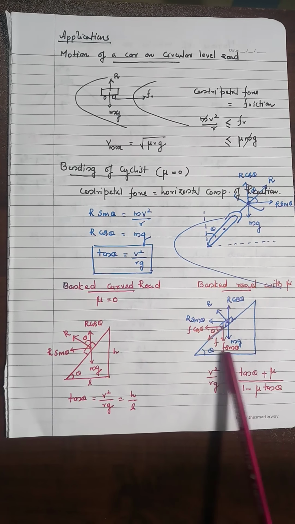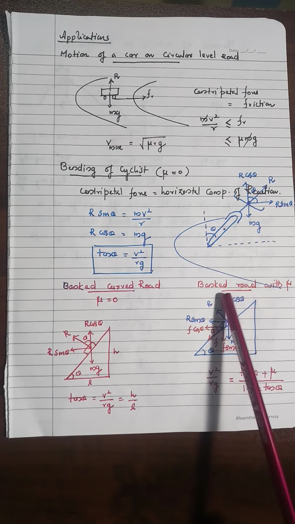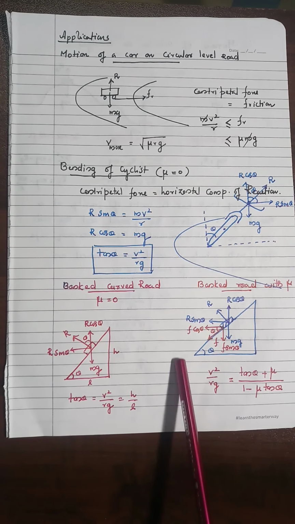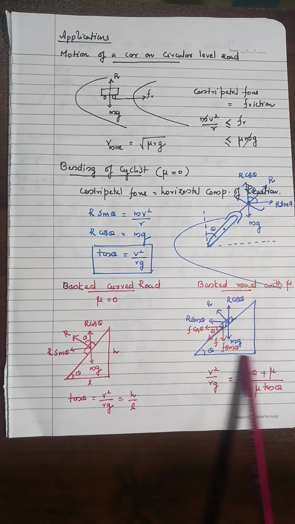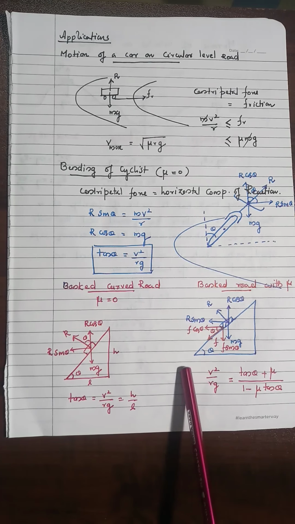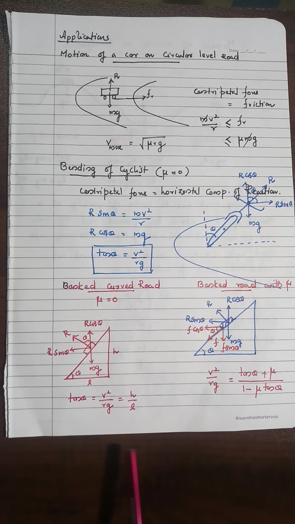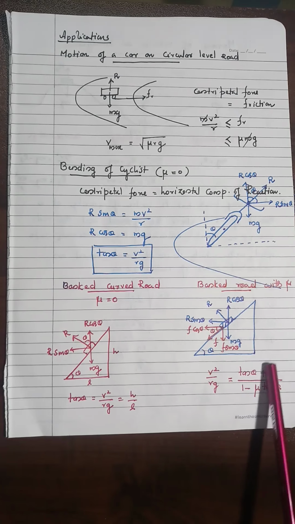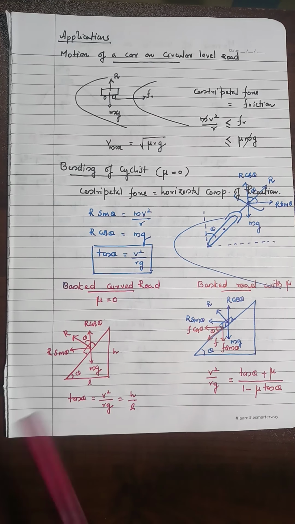But vertically, R cos theta is balanced with F sin theta plus mg. Solving, you get the very important relation v square by rg equals tan theta plus mu by 1 minus mu tan theta. And keep in mind, if mu becomes 0, you get the relation tan theta equals v square by rg.